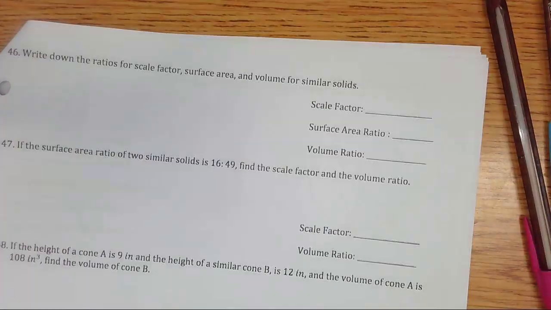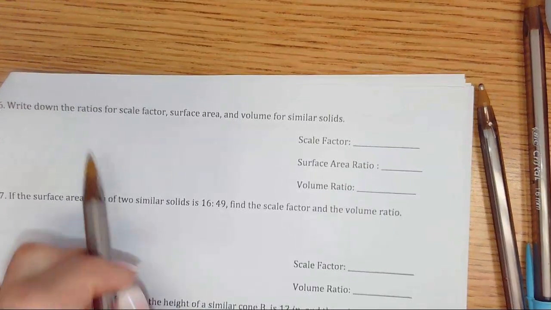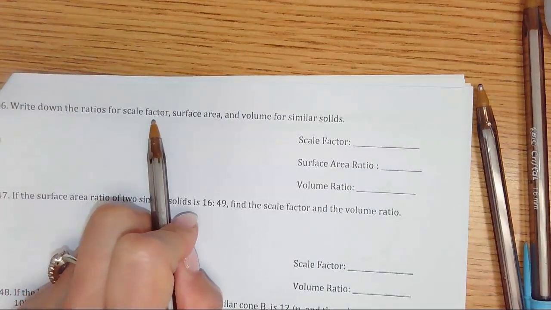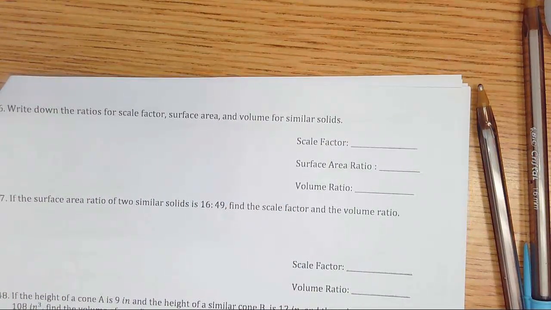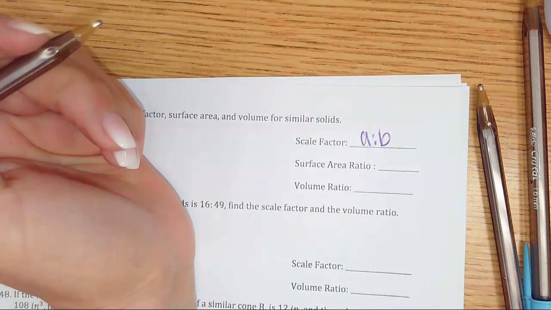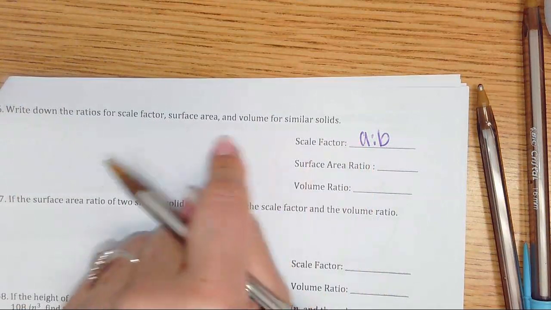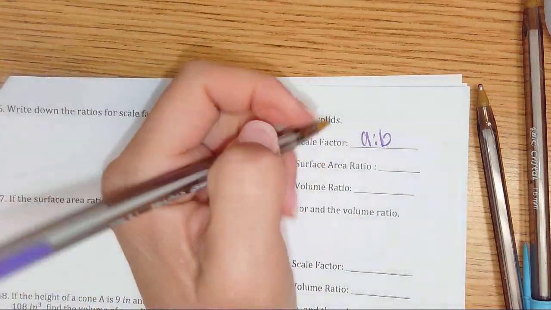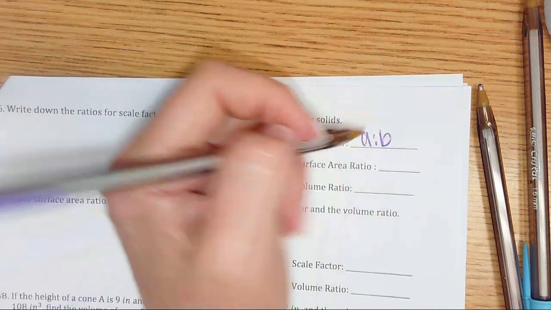Our last page for this section says write down the ratios for scale factor, surface area, and volume for similar solids. So for scale factor, you're just going to write A to B, right? It's just from one point to another, just a straight line. Think of a piece of hair, right? It starts at your scalp and then goes however long.